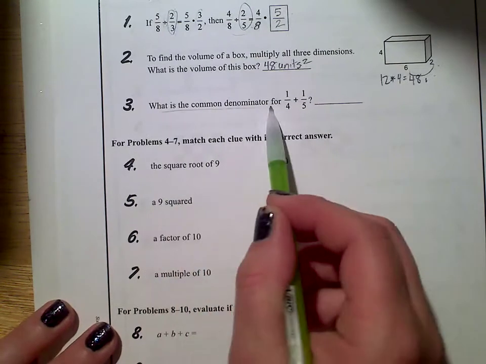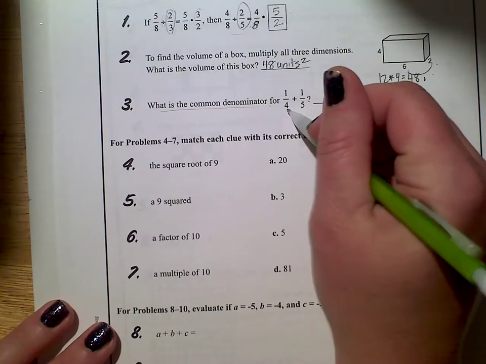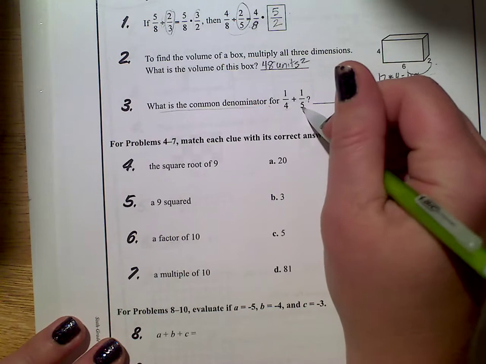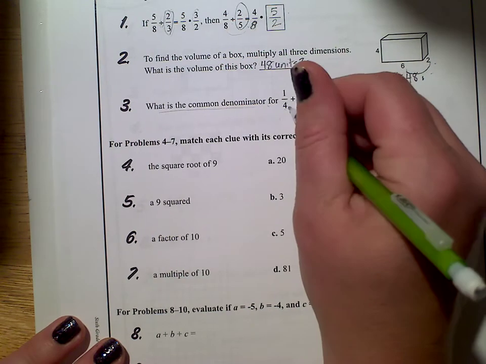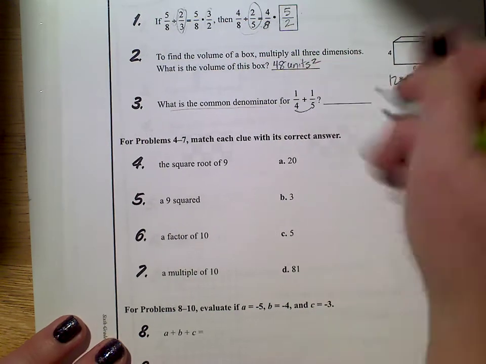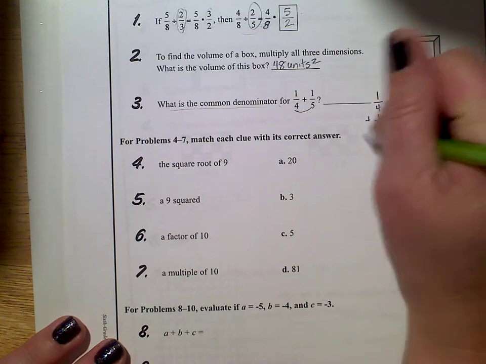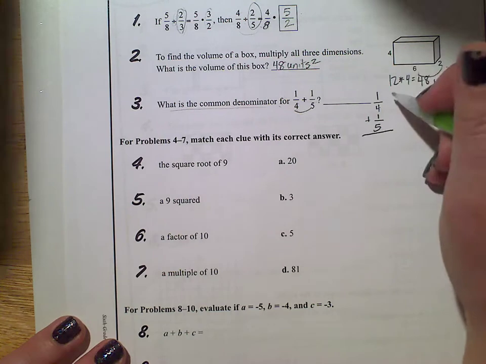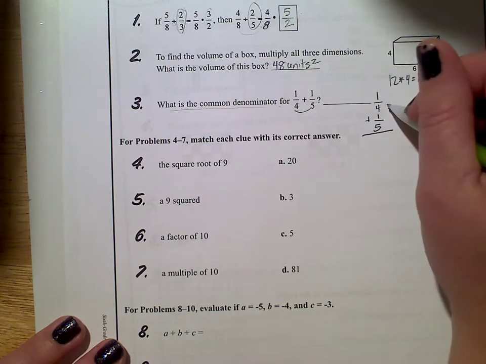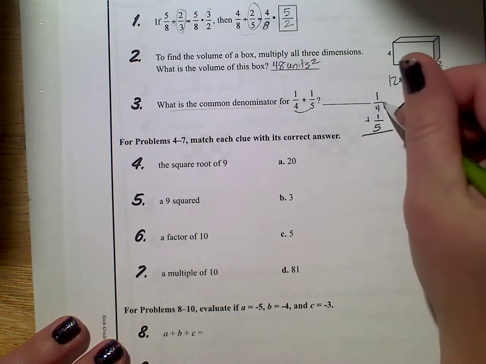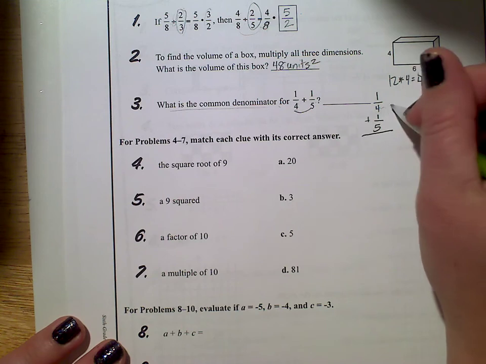What is the common denominator for 1/4 plus 1/5? So that means, what number do we have to change the denominator to make them common? If we were going to add these two together, first of all, writing them from top to bottom is your best bet. Just go ahead and do it. That took no time. Then you're going to take your numbers and you're going to skip count. So 4, 8, 12, 16. The only thing you're going to be able to multiply it by is 5.